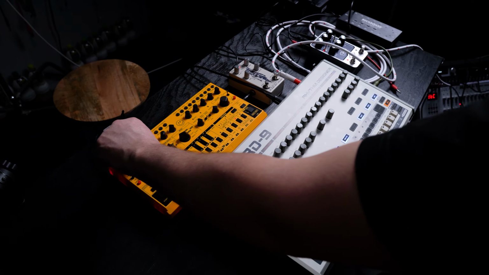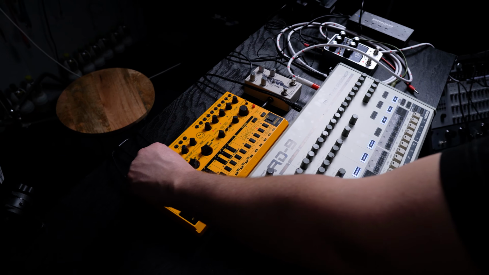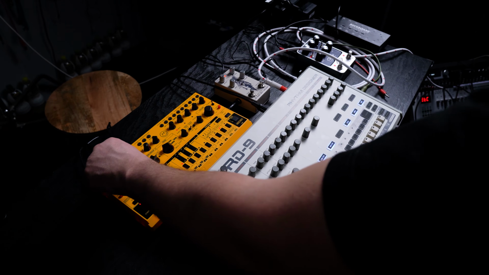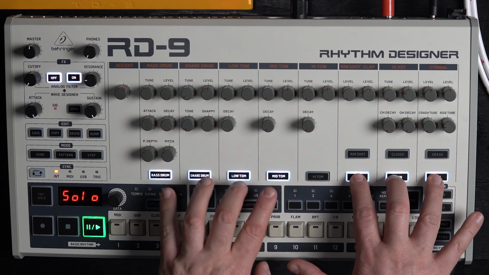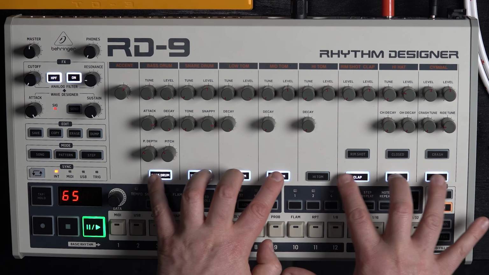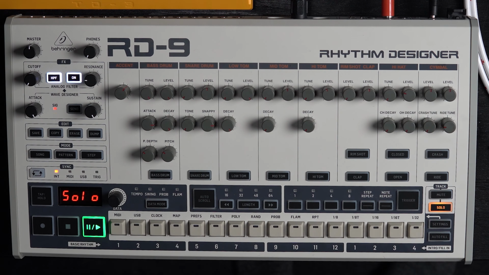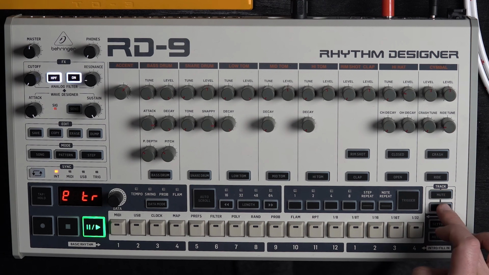Until you have everything in again. And don't forget to press all solo buttons to remove it, because otherwise the mute function would not work anymore.